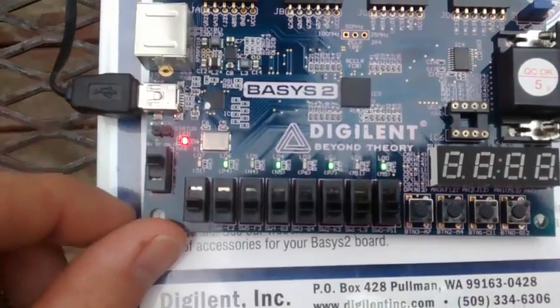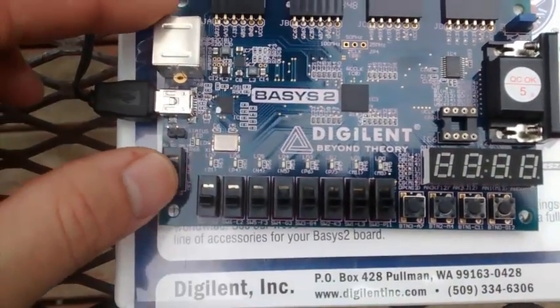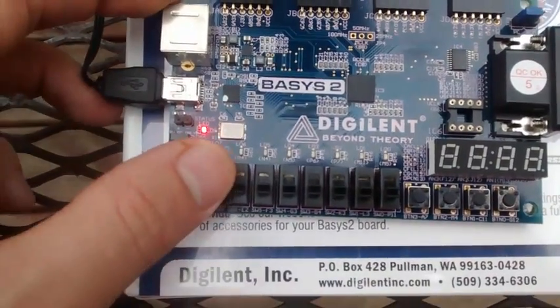Also, just a reminder that this design is programmed into volatile memory. So if I turn the system off and turn it back on, the design is lost.